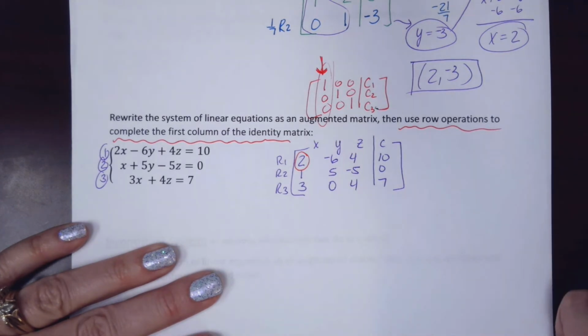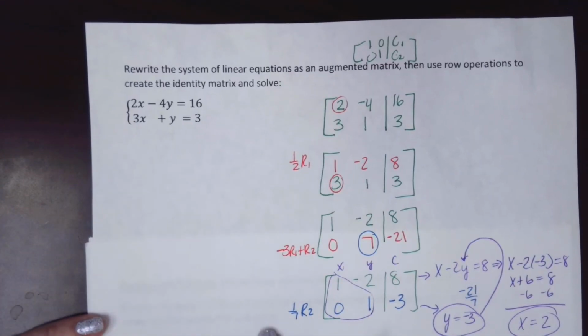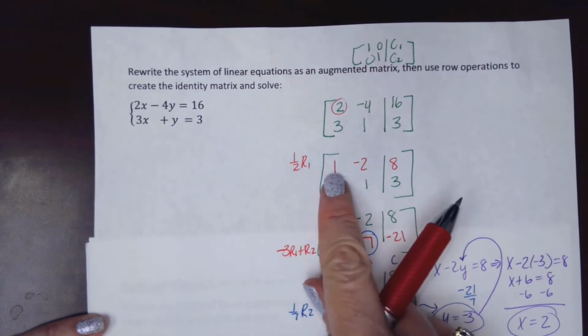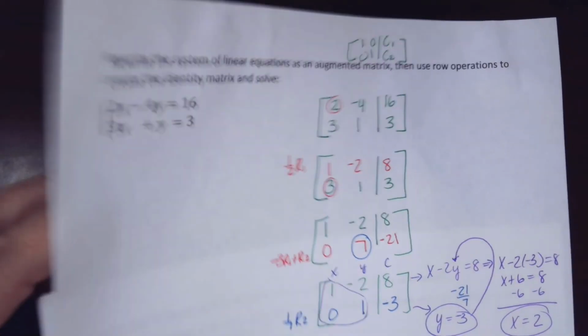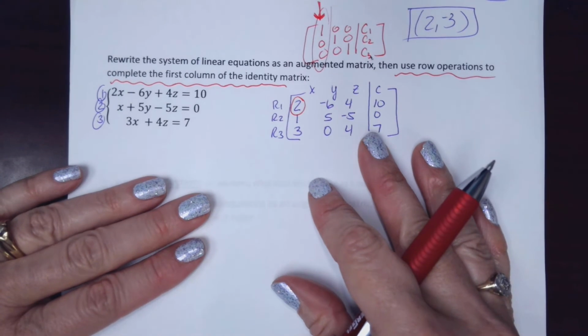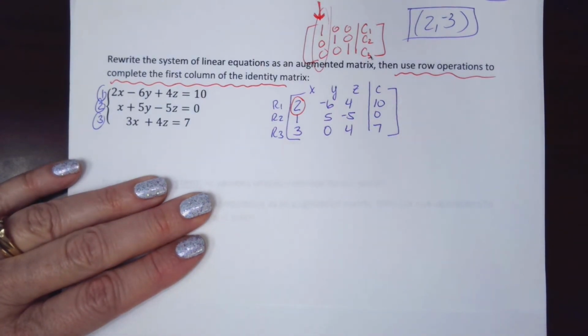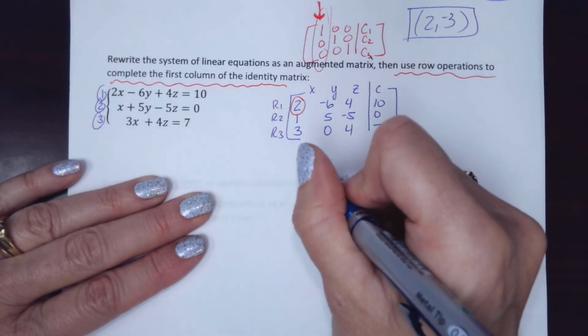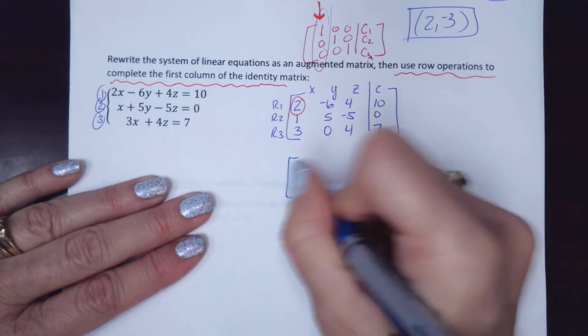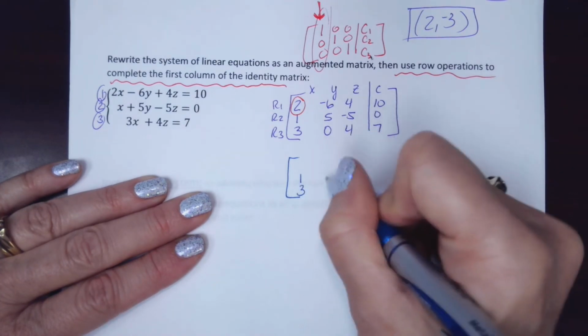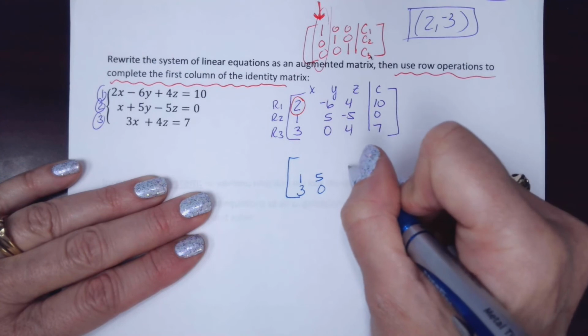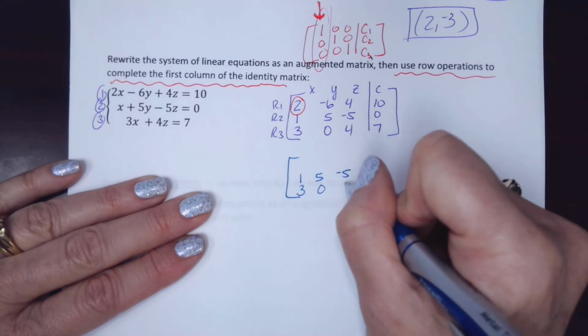How do I get a 1? Well, how did I get a 1 up here? I multiplied by the reciprocal. To get a 1 in position, I multiply by the reciprocal. So all I'm changing is this first row, which means I'm going to copy down the other 2 rows because they're not going to change this time around.